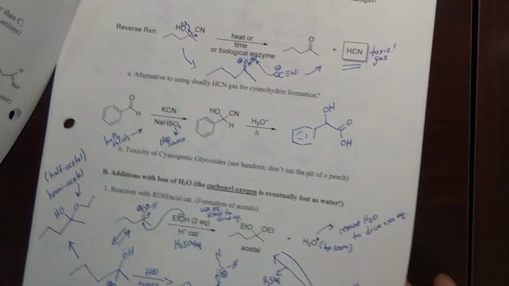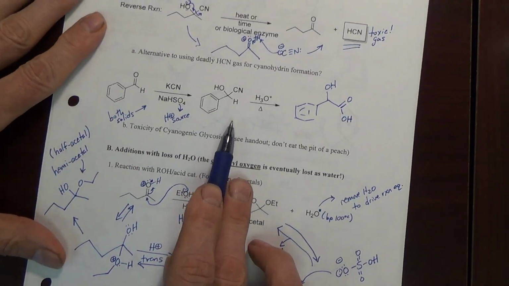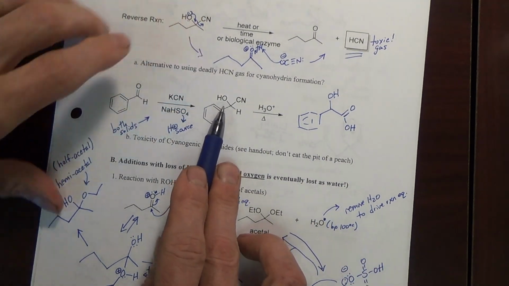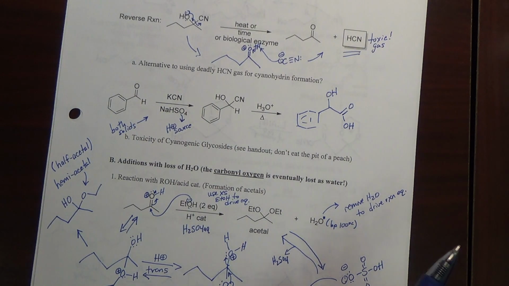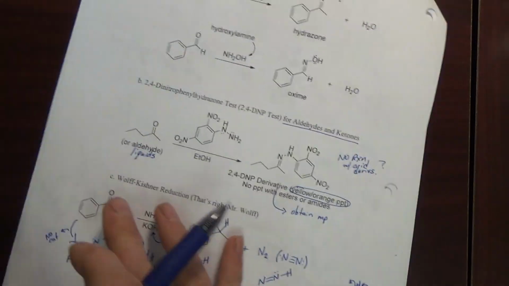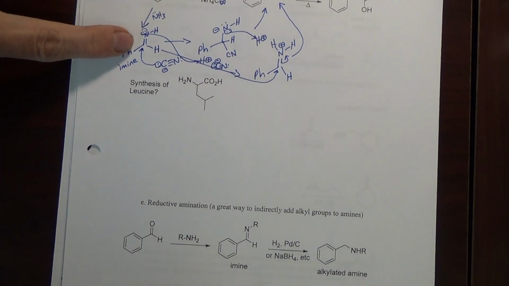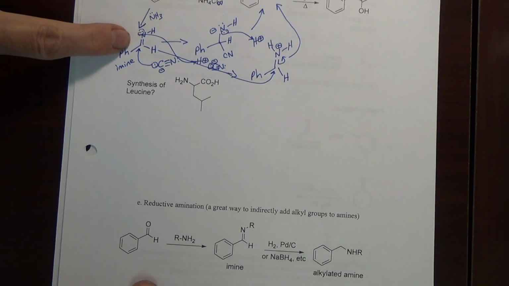Now the hydrolysis of the nitrile group, of course, we saw during test 3, but we also saw it right back over here. Okay. The only difference is instead of an OH, we have an amino group. And the amino group came from HCN adding to not an aldehyde or ketone, but an imine.